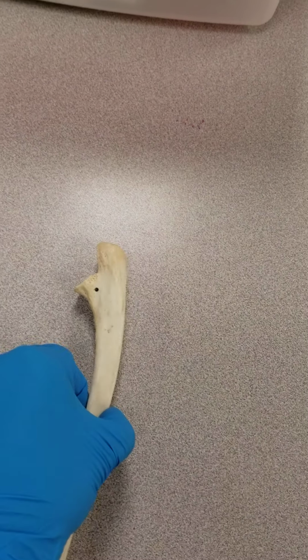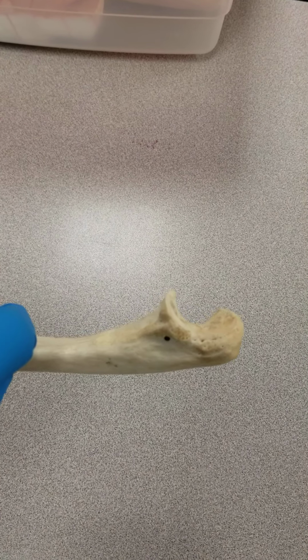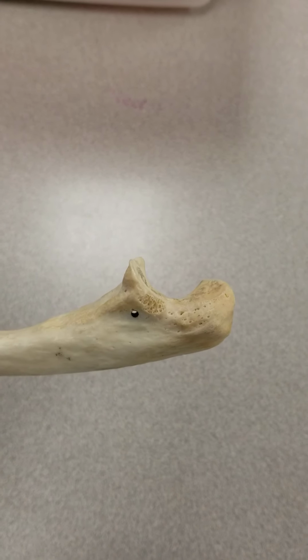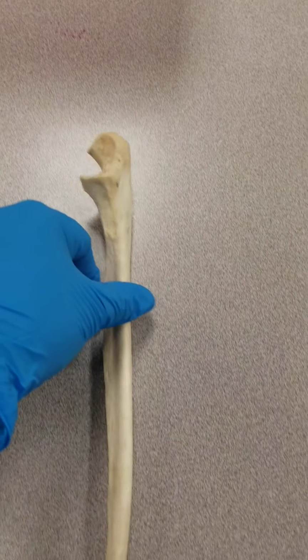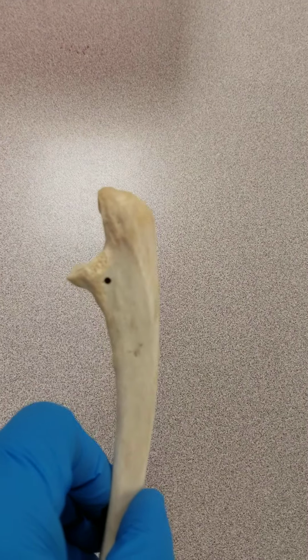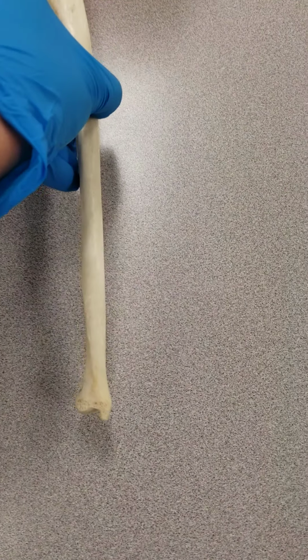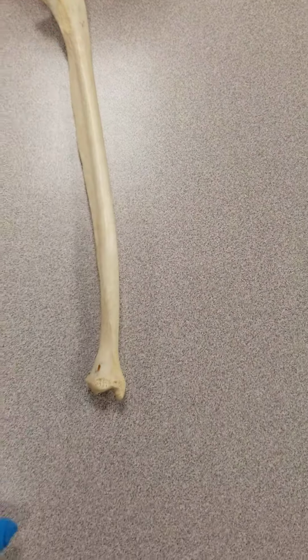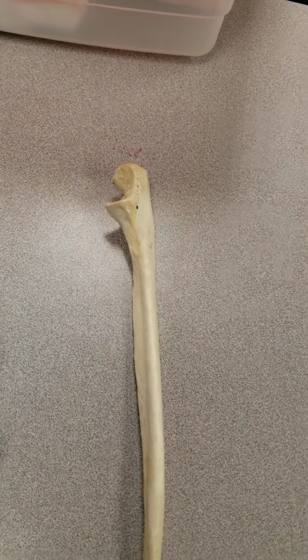This is the ulna. I like the ulna because when you hold it, this is the joint that makes up the hinge joint of your elbow. It's shaped like a U, so that tells you it's U for ulna. So this would be the proximal end of the ulna. And this would be the distal end of the ulna, which would articulate with your wrist joint, right? Now it articulates with your elbow.